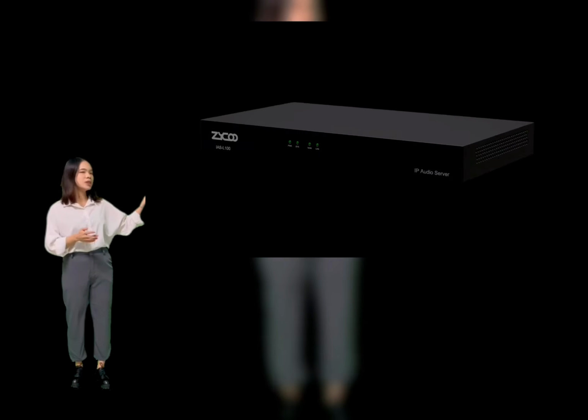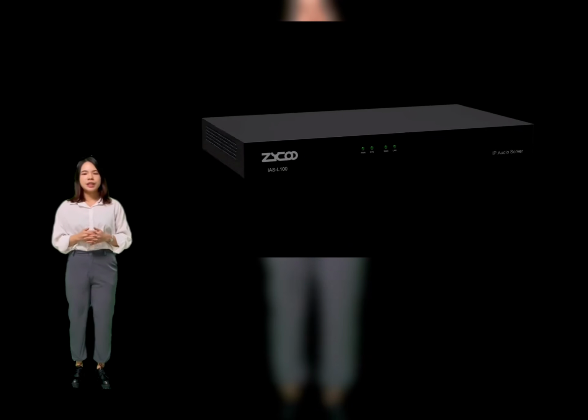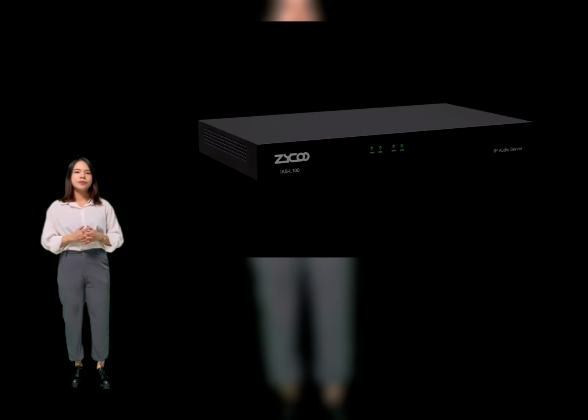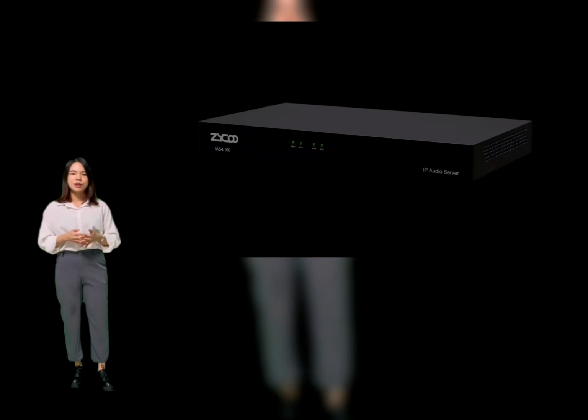All right, let's begin. The product I bring today is our brand new IP audio server, the IAF L100. It is an out-of-the-box hardware server installed with the Zacco IP audio center. We launched the software version of our IP audio center several years ago as a software system. This time, you don't need to be a technology expert anymore to install the system onto a hardware server. We already did it for you.